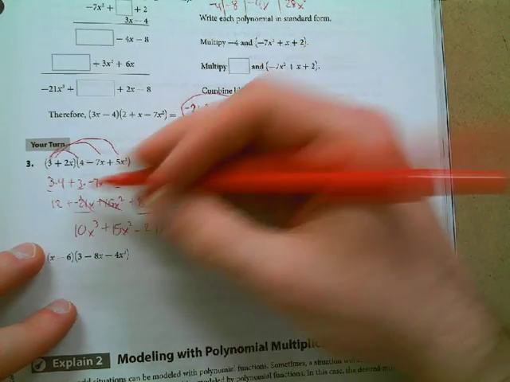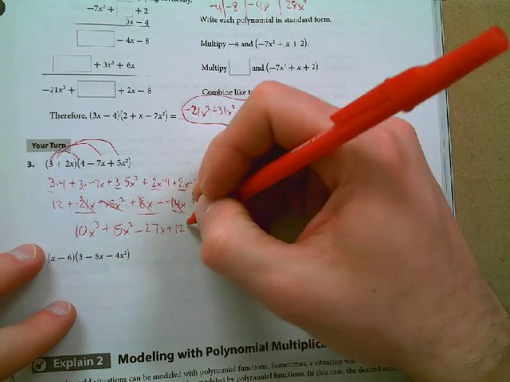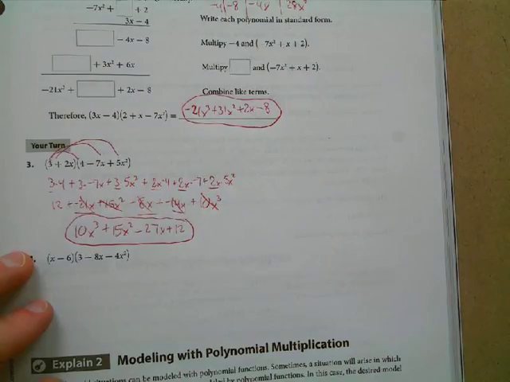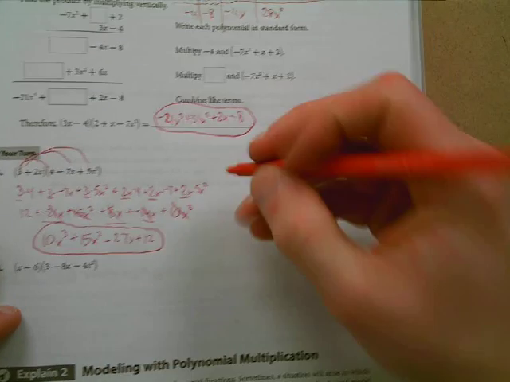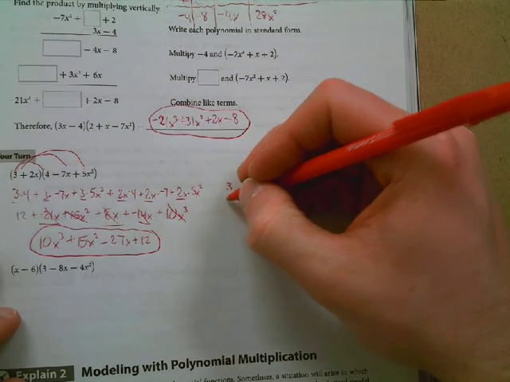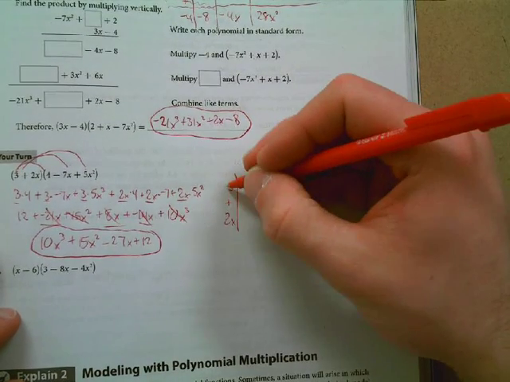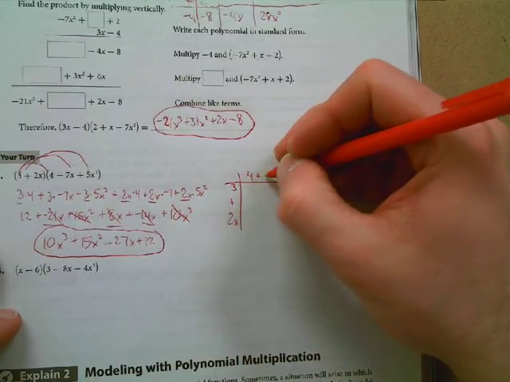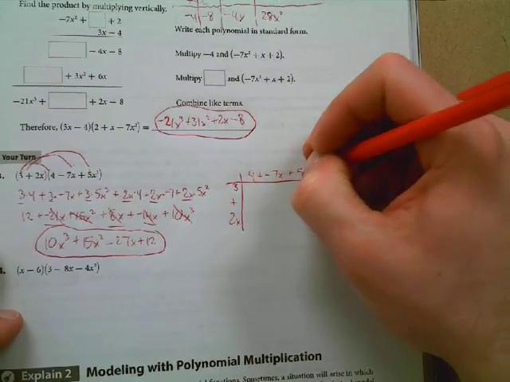And of course, if you want to, and you don't need to, you can also do the little table method if you like. 3 plus 2x down the one way, 4 plus negative 7x plus 5x squared, if you like this organization instead. Then again, 3 times 4 is 12, 3 times negative 7x is negative 21x, and 3 times 5x squared is 15x squared.